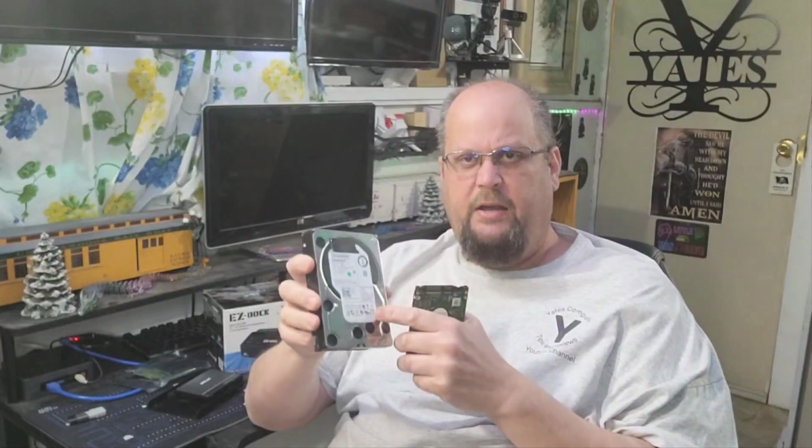Here is a 3.5 drive. I'm sure everybody has seen these drives. But to understand what this drive is and how it relates to this drive, they're basically the same. They're SATA drives.